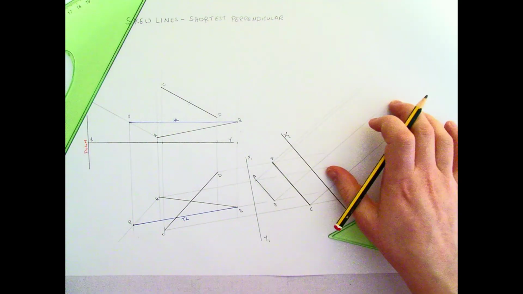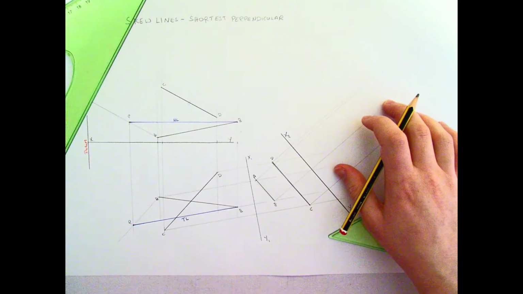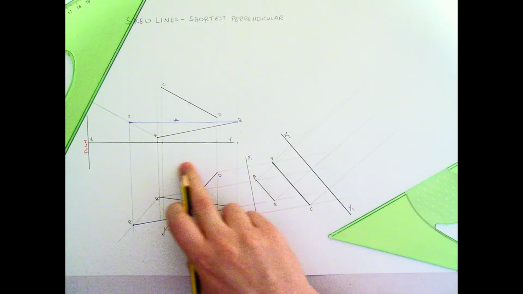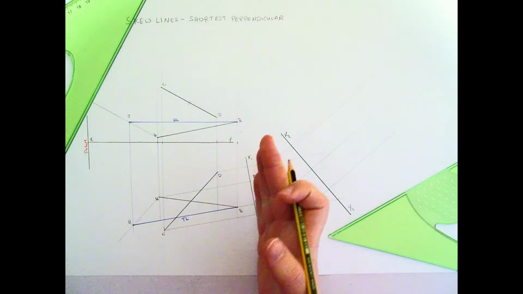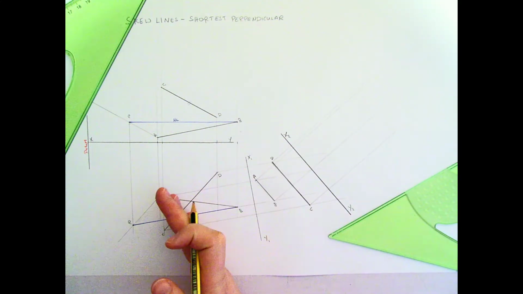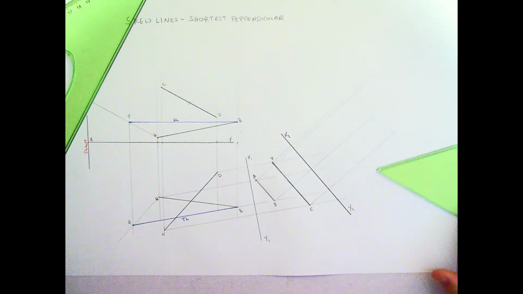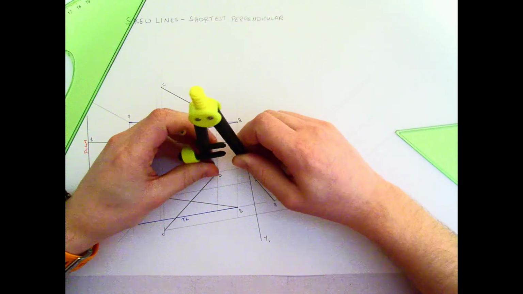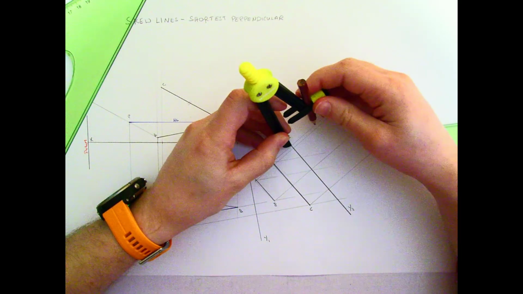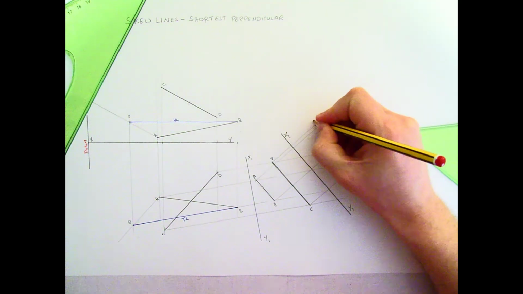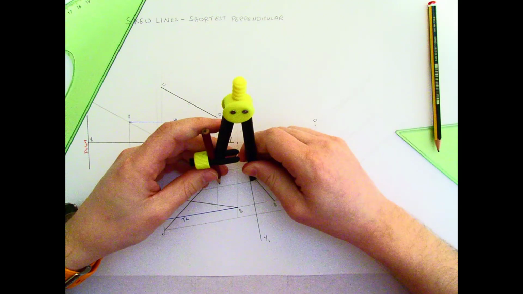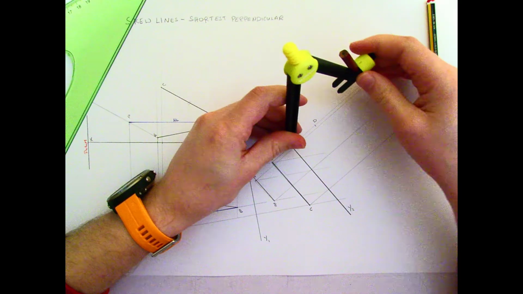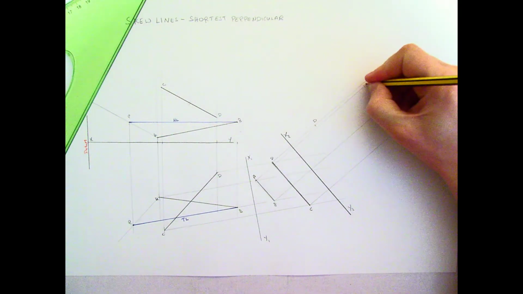And the distances out for each of these are taken from our previous view. So we're working this one, we're skipping the auxiliary elevation, and we're going to take our distances from the plan, working from the X1, Y1 line back. So measuring our distances with the compass, from our X1, Y1 line back to D, and putting that same distance up here. This is D. For A, again measuring from the X1, Y1 line back to A, and from the X2, Y2 line, this is point A.